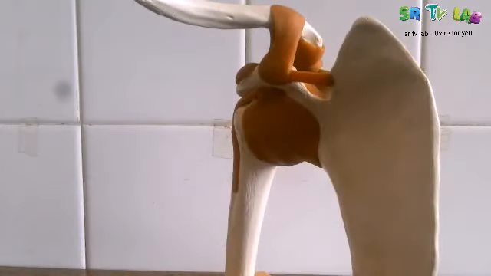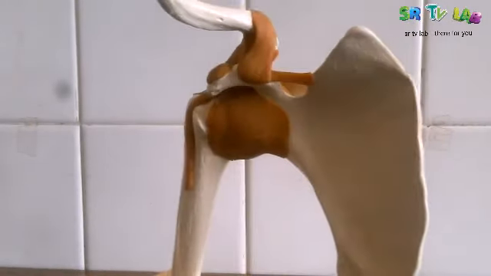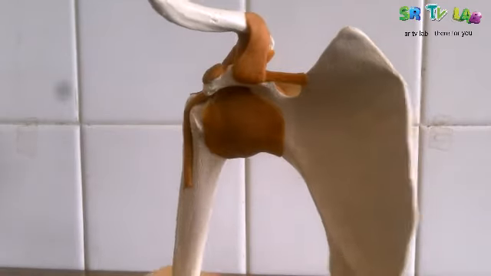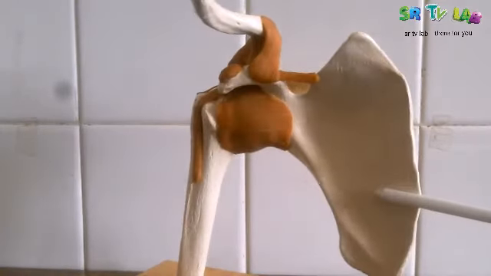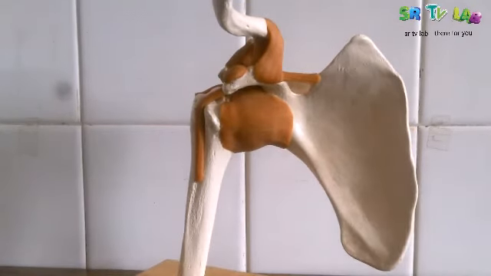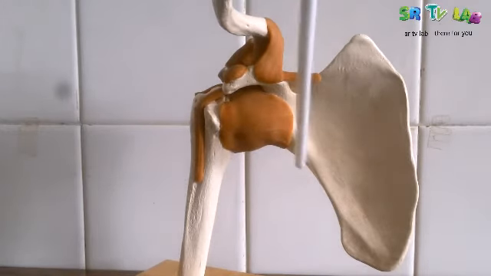Now let's go to the anterior. When we see it anteriorly, once again we can see the borders.